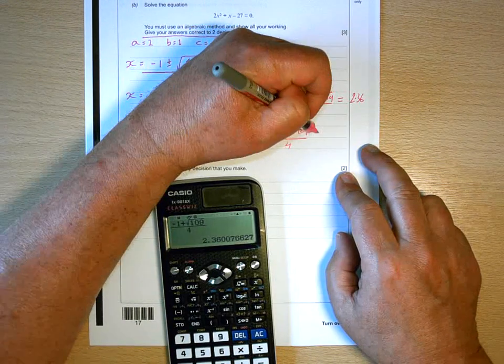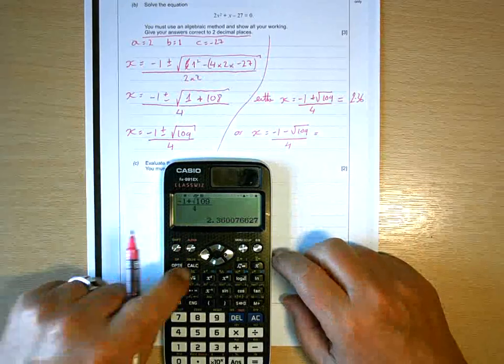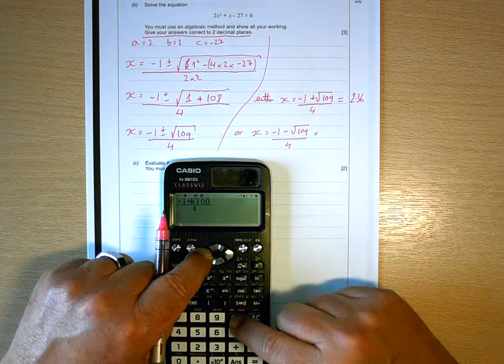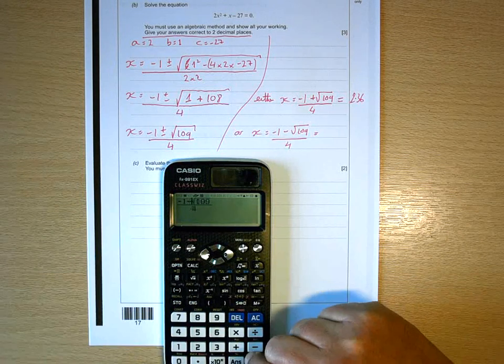And we don't have to retype that, we can just go into our expression, delete, take away, answer, minus 2.86.